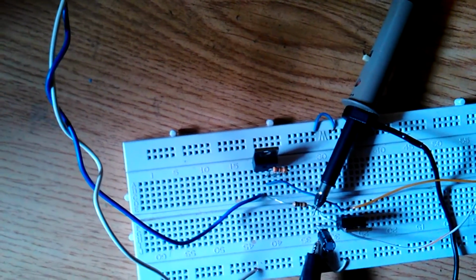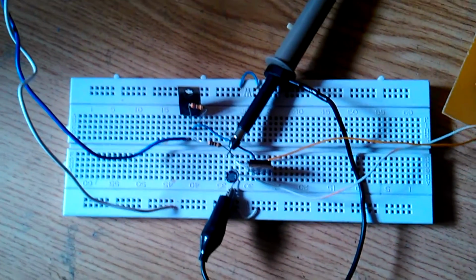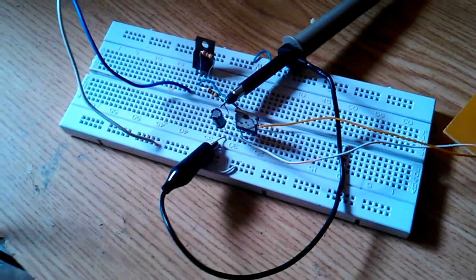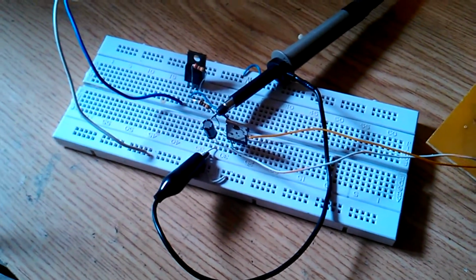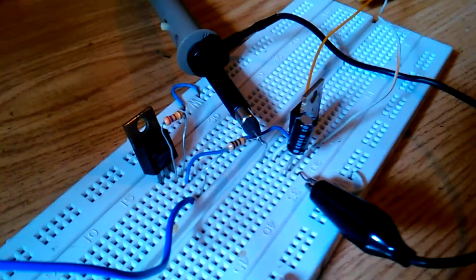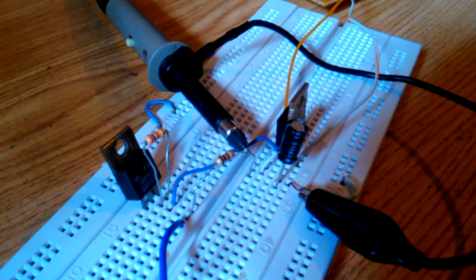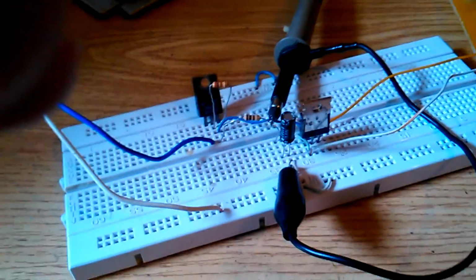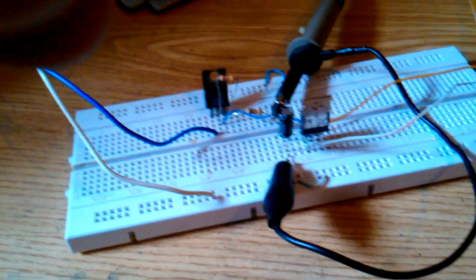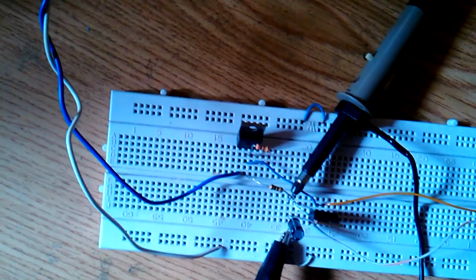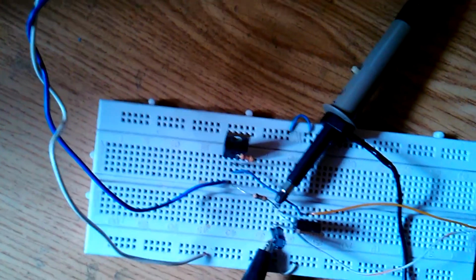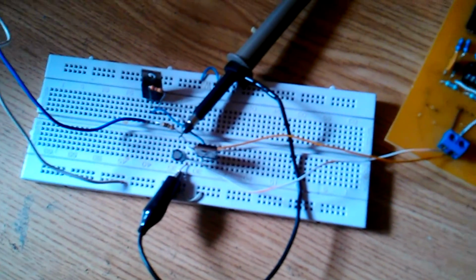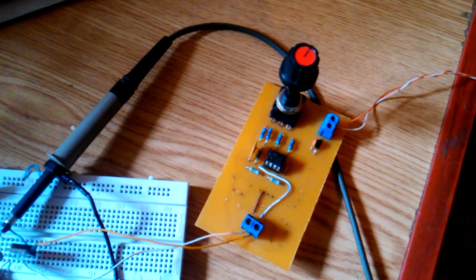So this is the breadboard. This is the capacitor under test. This is a square wave generator.